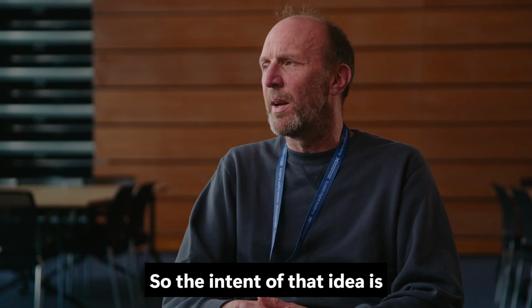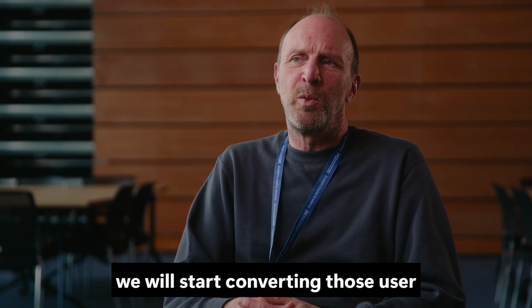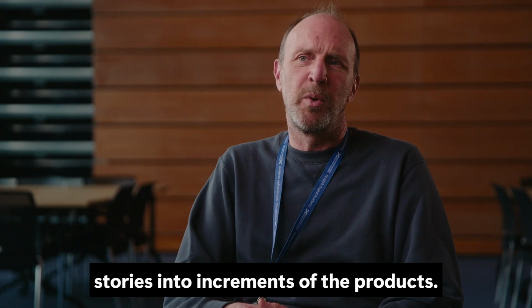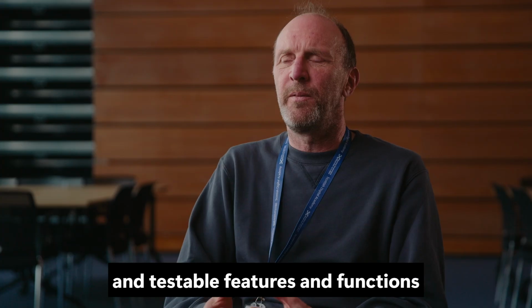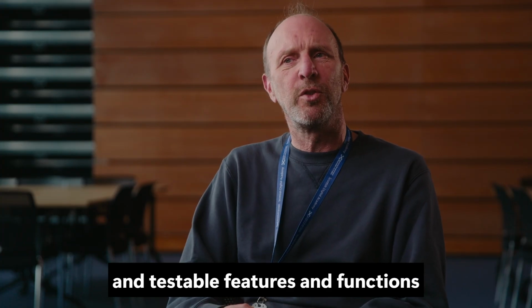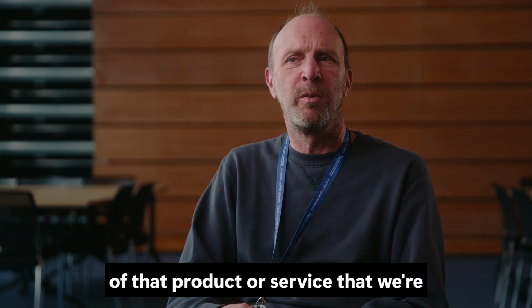So the intent of that idea is we will start converting those user stories into increments of the product. So into actually testable features and functions of that product or service that we're building.